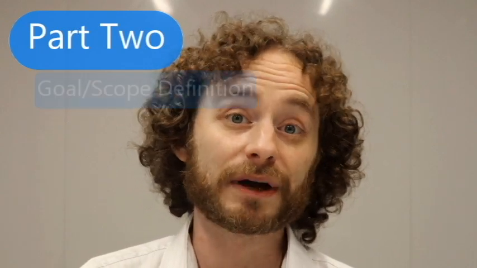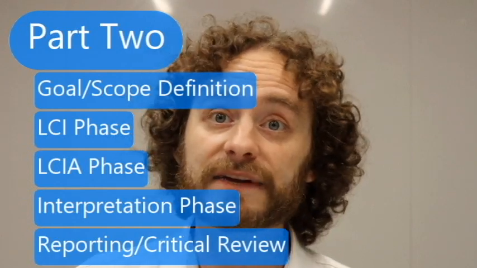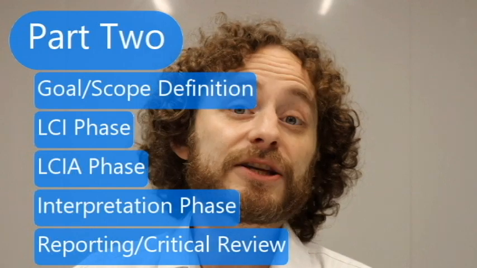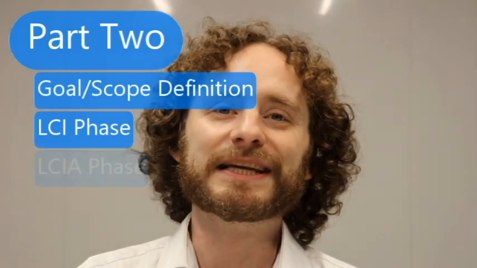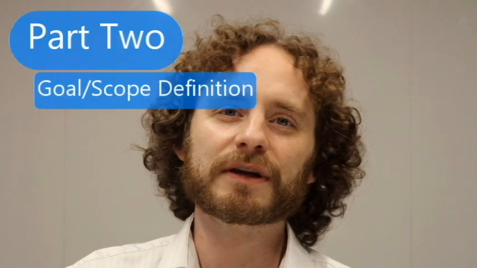Now, in part 2 of this series, we will look at each phase of the life cycle assessment in detail. This is the right time to do it. We're familiar with both of the standards that define these phases, and we have the right language to talk about them and what they each entail. So for our first stop, let's begin at the beginning with this video on the LCA goal and scope definition phase. Let's start with a bit of an overview.